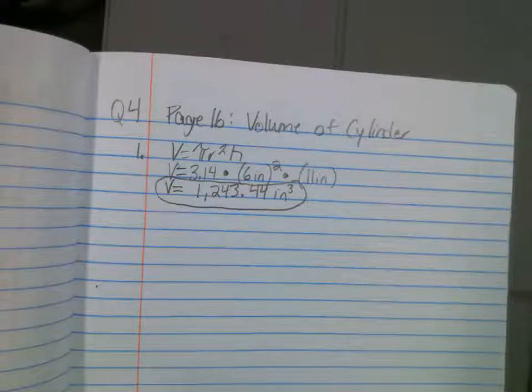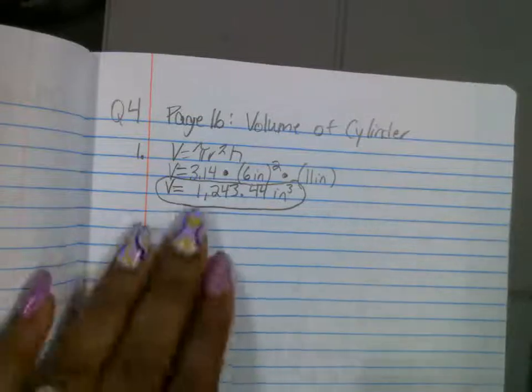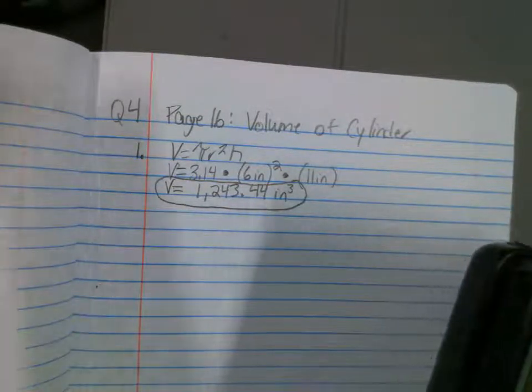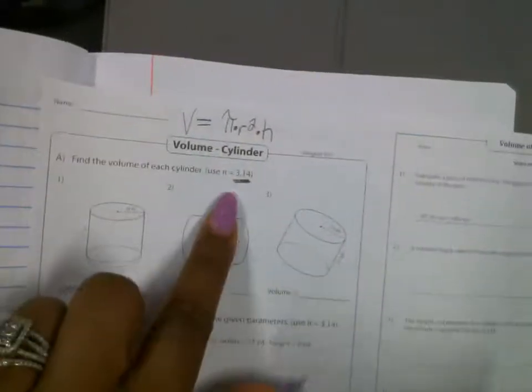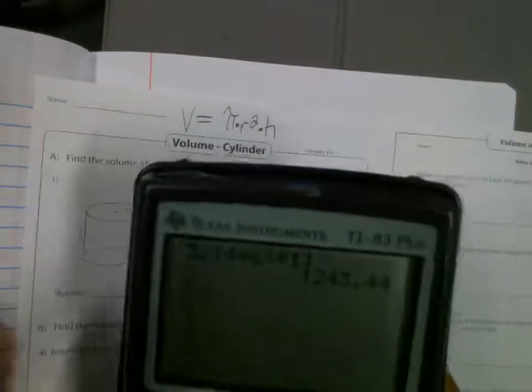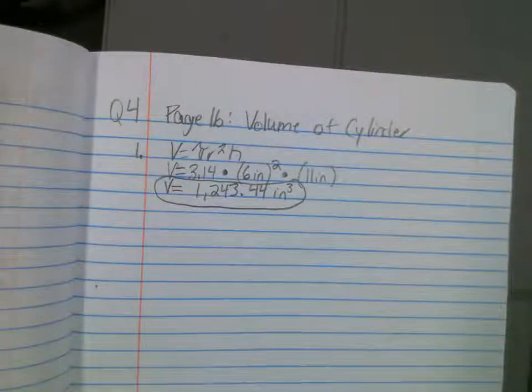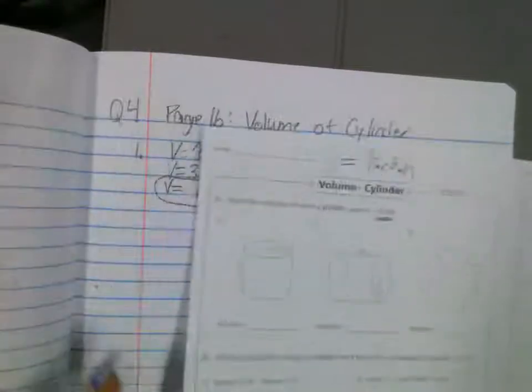Yes, baby. I did it, but instead of typing it 3.5, I just used the pi button. Yeah, that's gonna give you a more exact answer. Okay. Here they'll tell you they want you to use the 3.14 so the number's not so large. But you can use pi. It's not wrong. You put the answer on the paper and the work in the book.